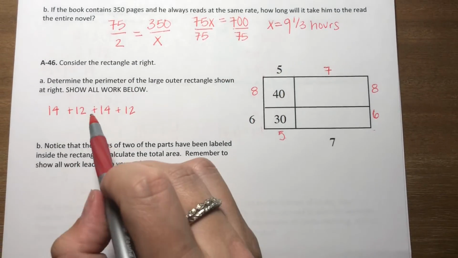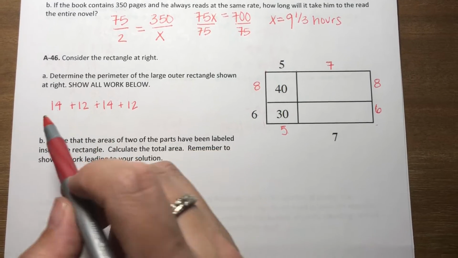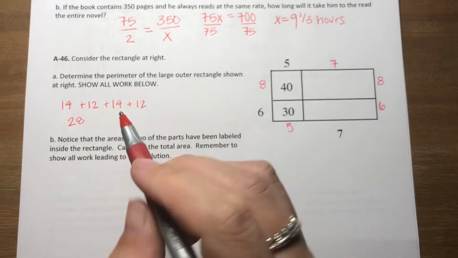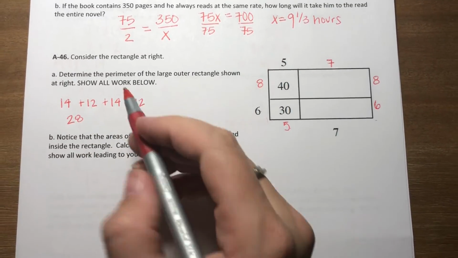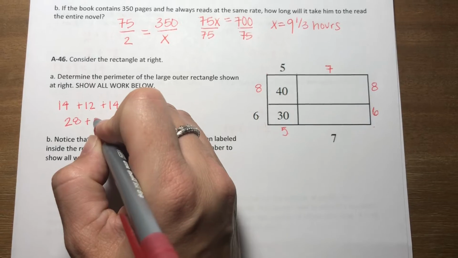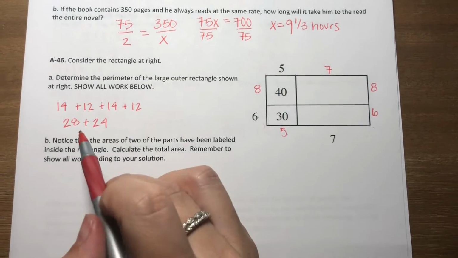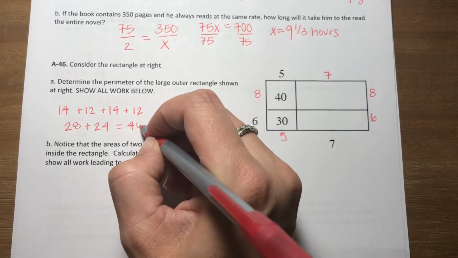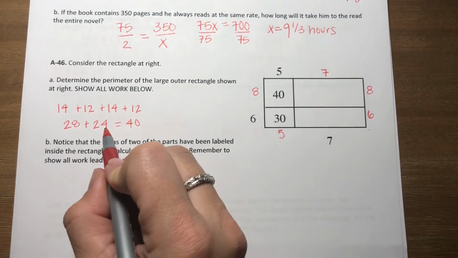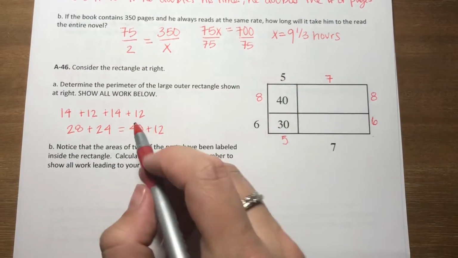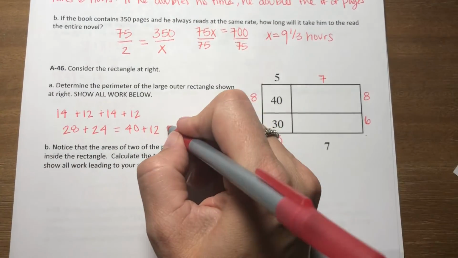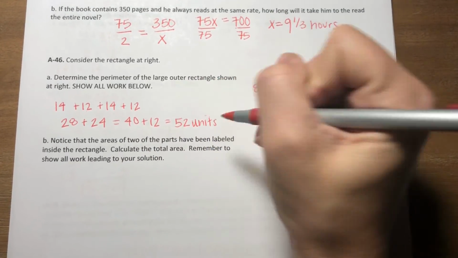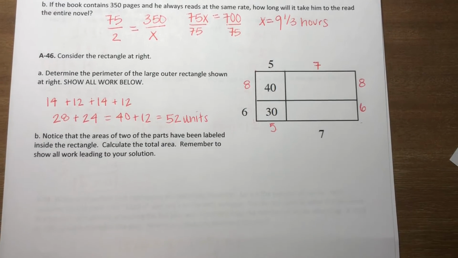All right, and so now if we look at this, we can do this math in our head. We've got 14 and 14. That's going to give us 28. And we've got a 12 and a 12. That's going to give us 24, right? And I want you guys to think about it this way. 20 plus 20 is 40. 8 plus 4 is 12. Well, 40 plus 12, that's easy for us to do, right? That would be 52 units. So 52 units would be our perimeter.